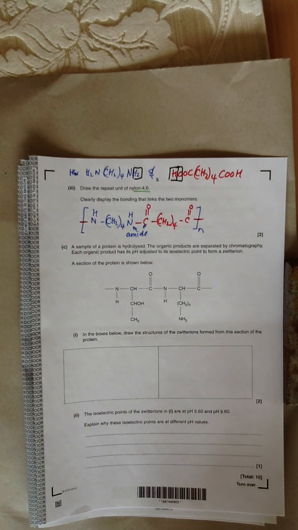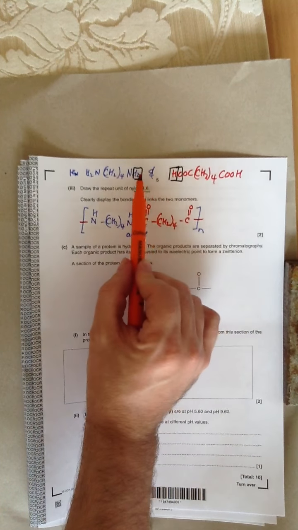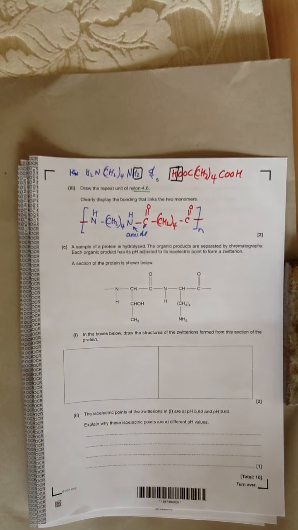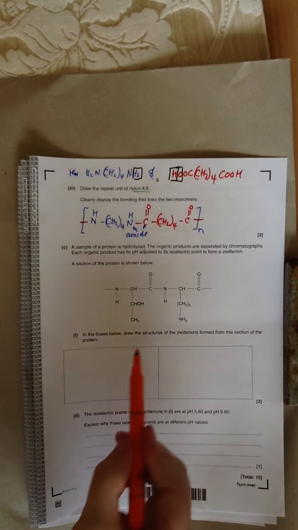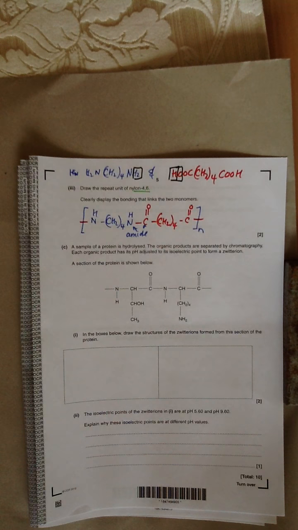So we're going to look for which bonds are going to hydrolyse, and what the products are going to be. Well, just as in this part, we took a carboxylic acid and an amine, reacted them to get an amide. This question is asking you to do the opposite. It's asking you to break an amide bond to get a carboxylic acid and an amine.